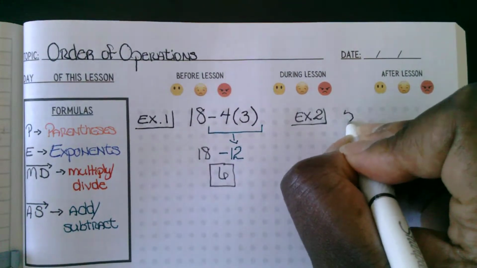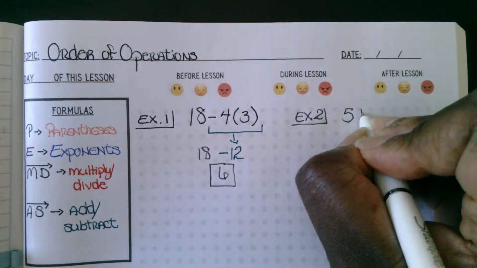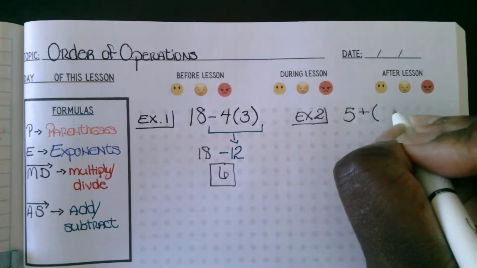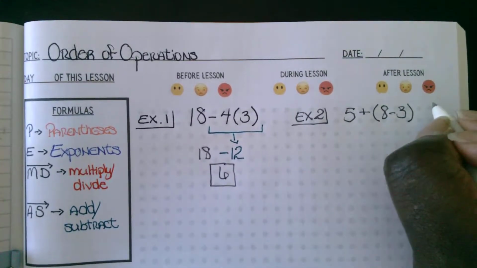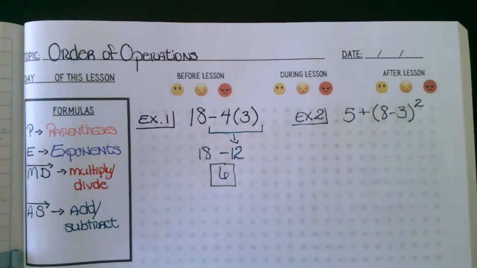So this time we have 5 plus the quantity 8 minus 3, and we're going to square it.